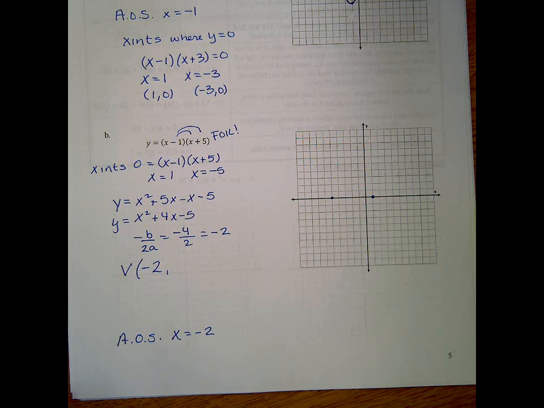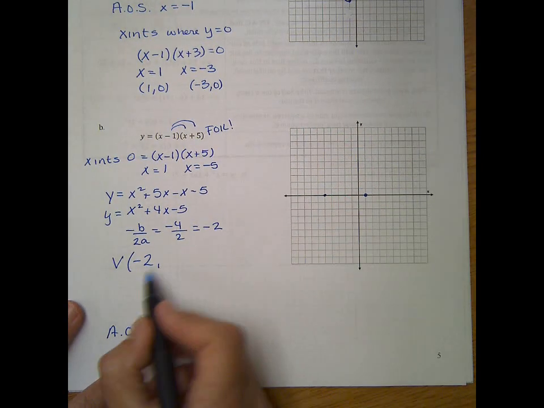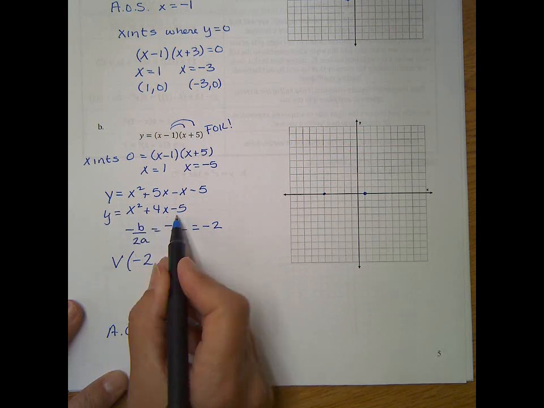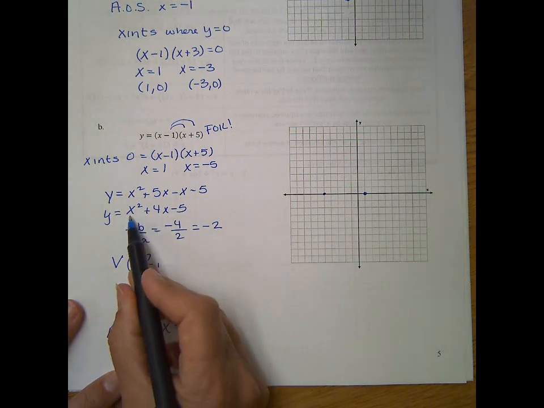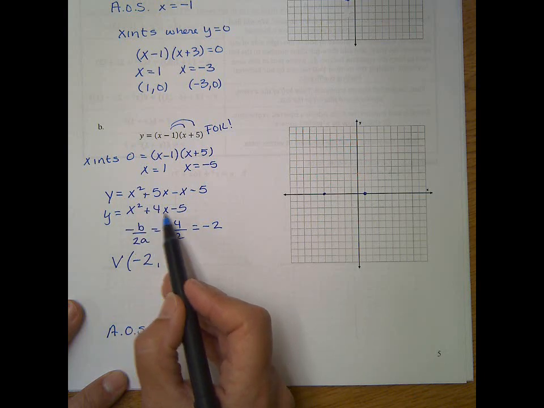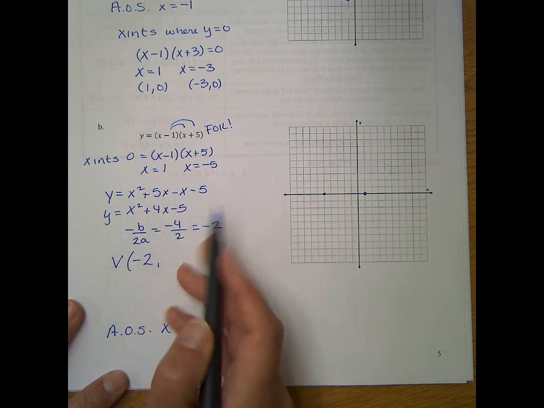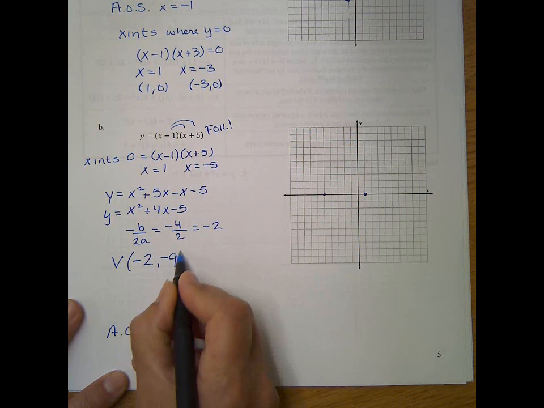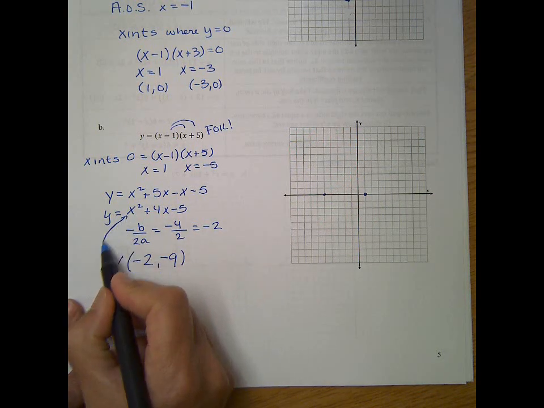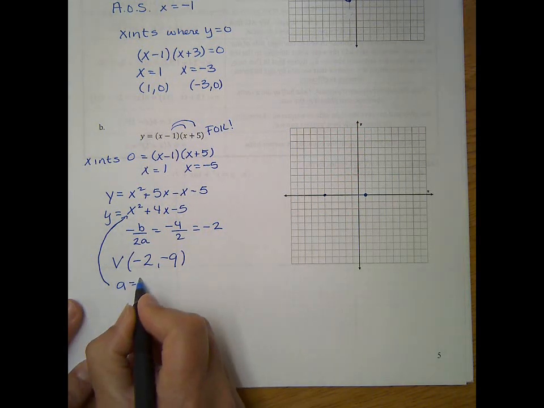Move this down a little bit. And so to find the y-coordinate, we plug it back in. So we plug in -2, get -2 squared, so that's 4 minus 8 minus 5, which is -9. Our a value, right up here, is 1.